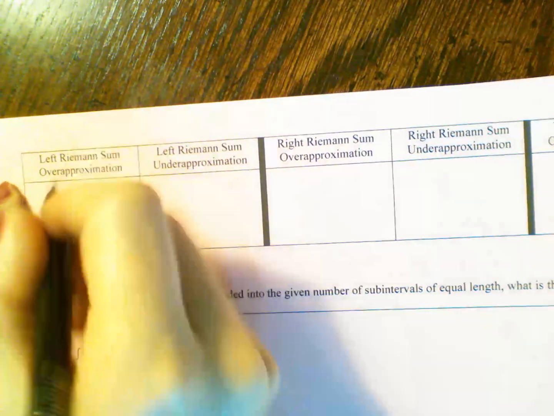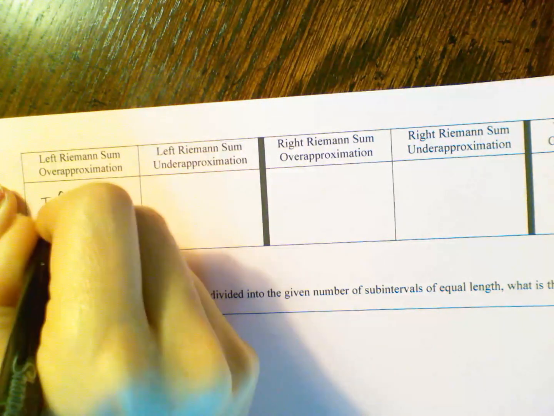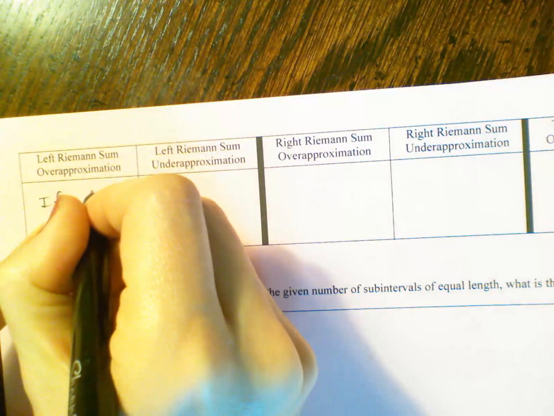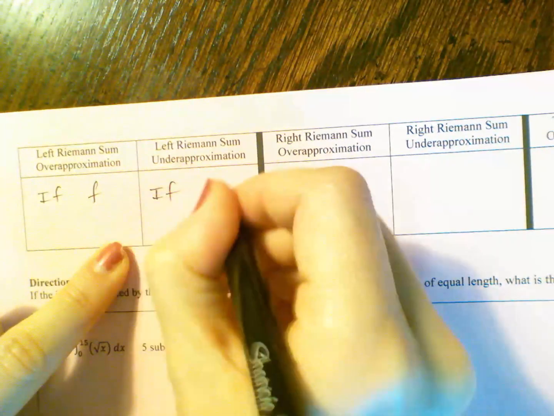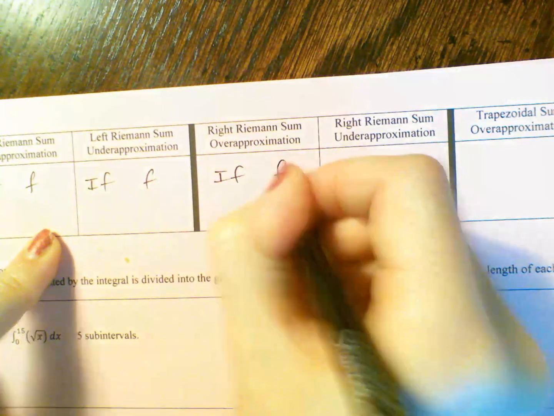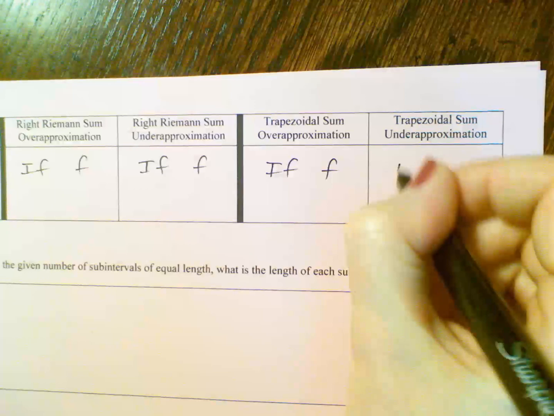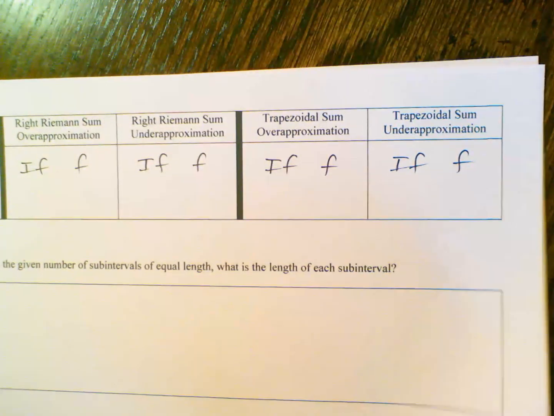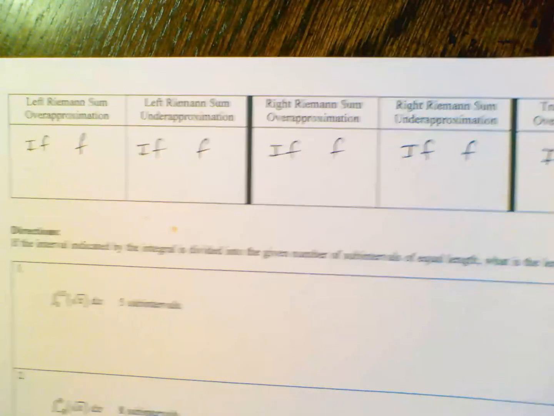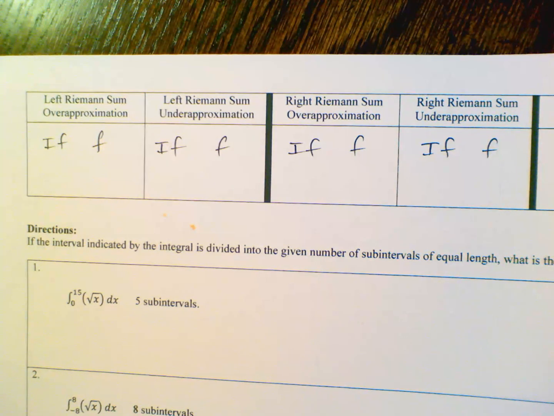All right, so now in each of these, give me a moment just to write this down. So if F... Okay, so just simply knowing some characteristics of the function itself can allow us to say whether a left Riemann sum, right Riemann sum, or trapezoidal sum will give us an over or under approximation of the integral.